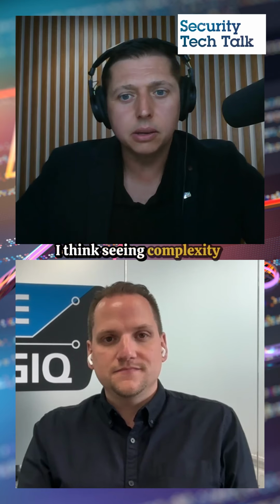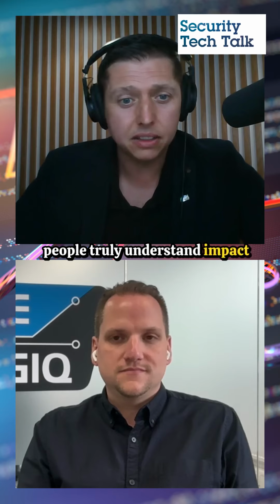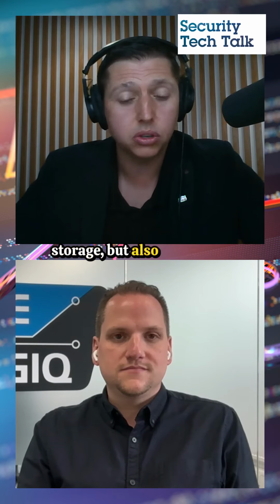I think seeing complexity is one of those areas that, when people truly understand the impact it has on the wider system, not just from the storage, but also the network infrastructure, that's one area that needs to be considered.